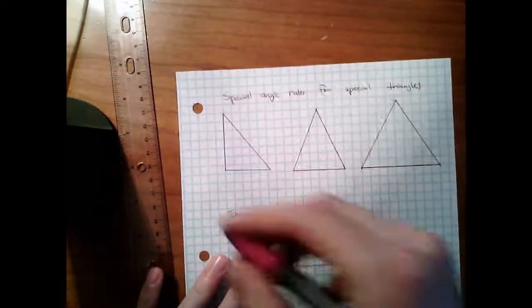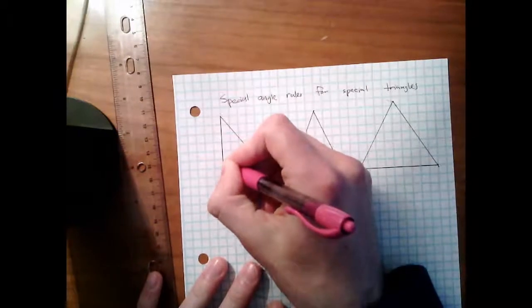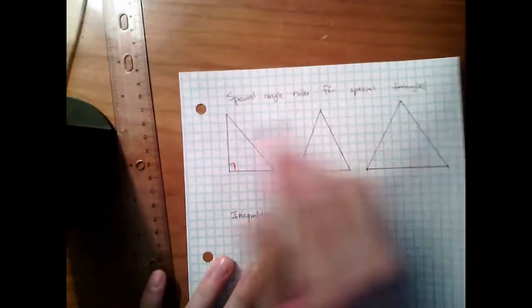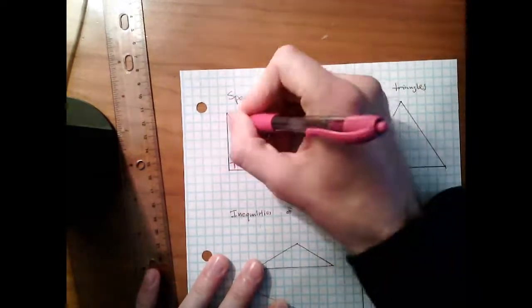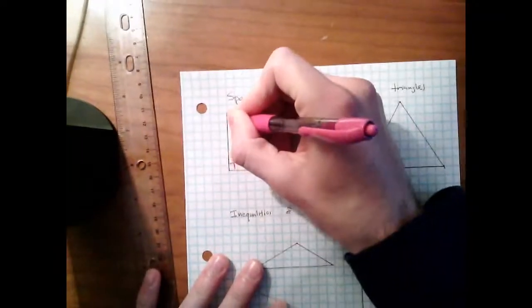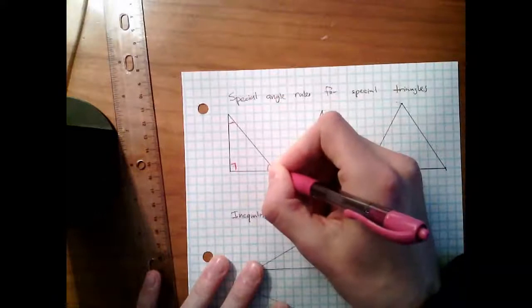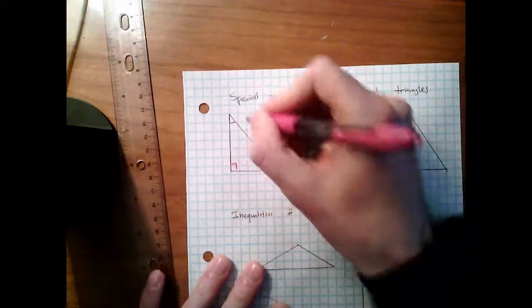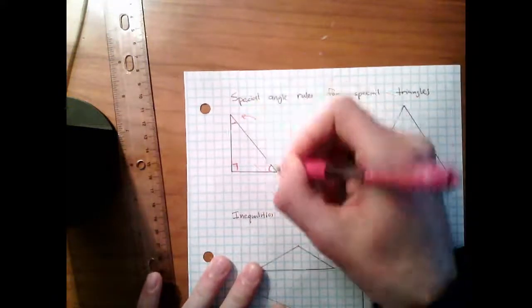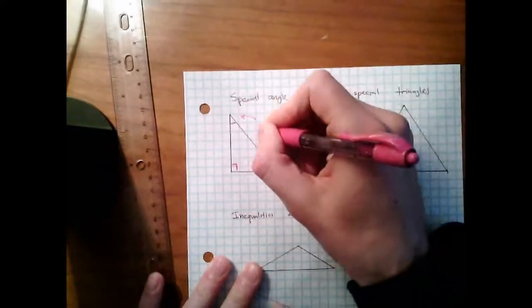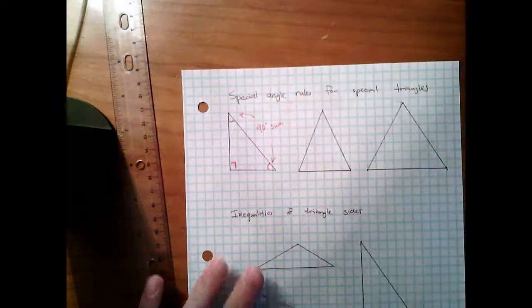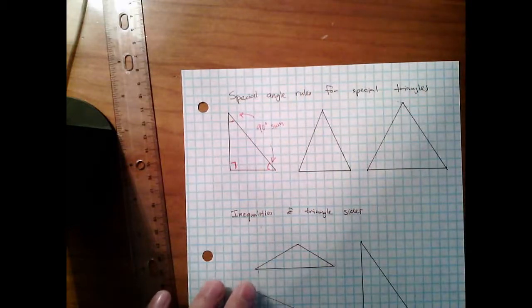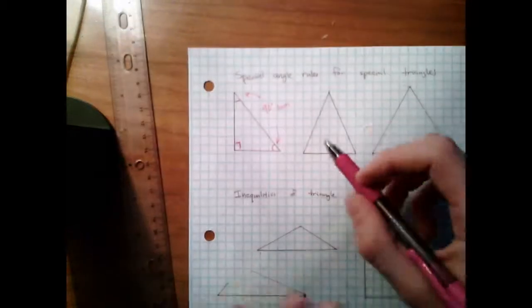All right, the last couple of things we've looked over in the last days are special angle rules for special triangles. This is a right triangle. I know that all of these add up to be 180 degrees. This is a right triangle, which means that's 90 degrees. In a right triangle, the other two angles have to add up to 90 degrees.